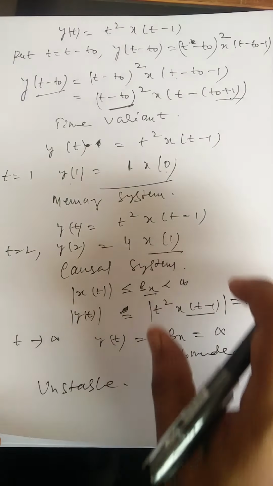y1 of t is equal to x1 square of t. y2 of t is equal to x2 square of t. Replace x of t by the sum of the individual signals, that is x1 of t plus x2 of t. Then you'll get y of t is equal to x1 of t plus x2 of t, its whole square. Then it becomes y of t is equal to x1 square of t plus x2 square of t plus 2 into x1 of t into x2 of t.